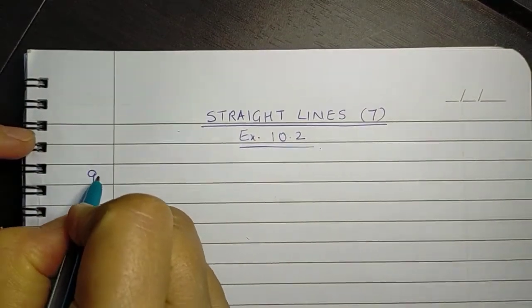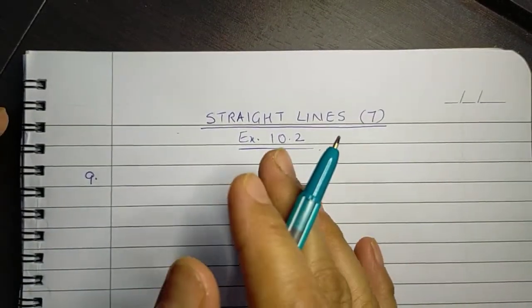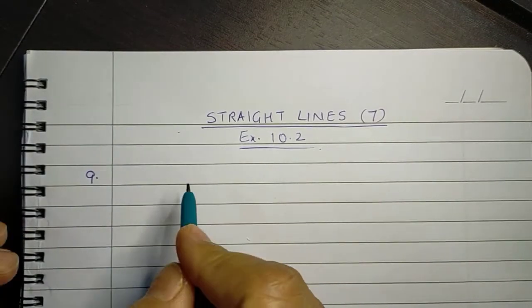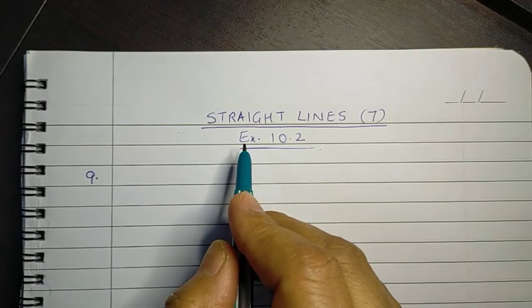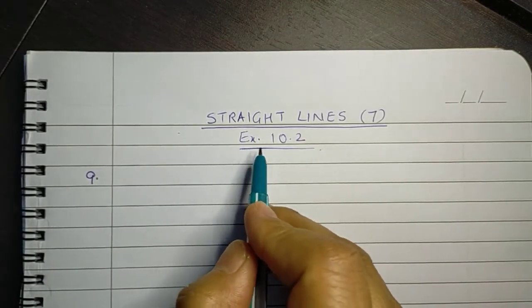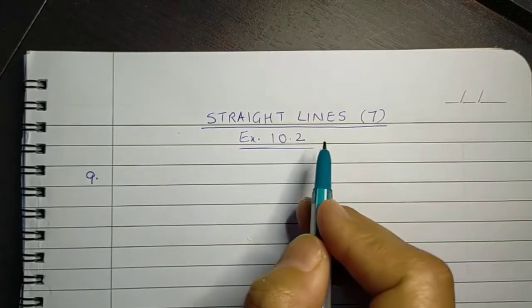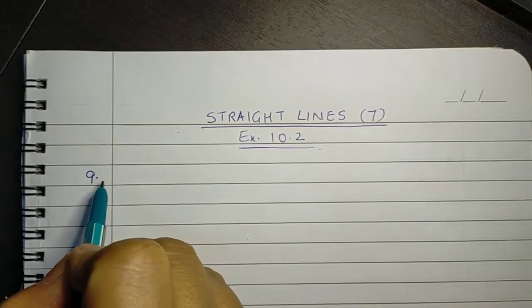So question number 9 says, now in each of these questions we'll try to deal with them by the basic concepts. That is, we'll try to reduce every question into the point slope form. That is, we'll try to find somehow one point and the slope of the line and hence find the equation of the line. So let's start with question number 9.